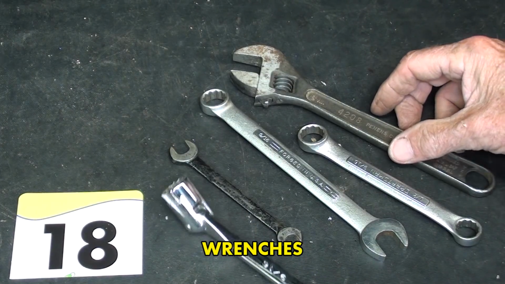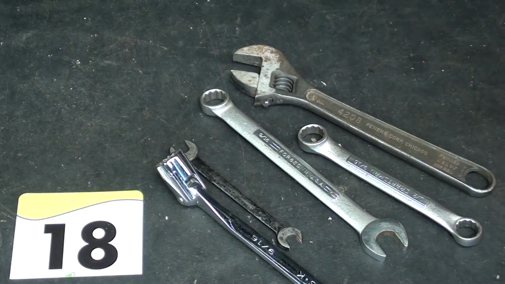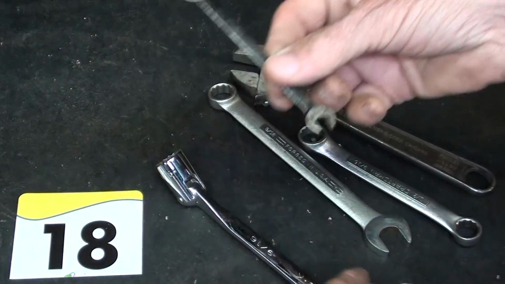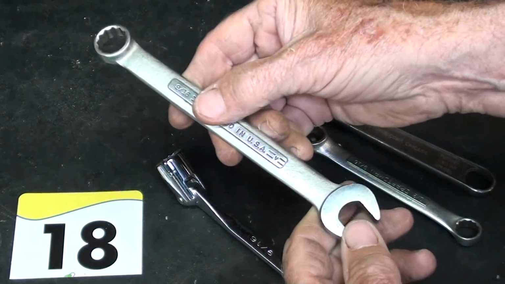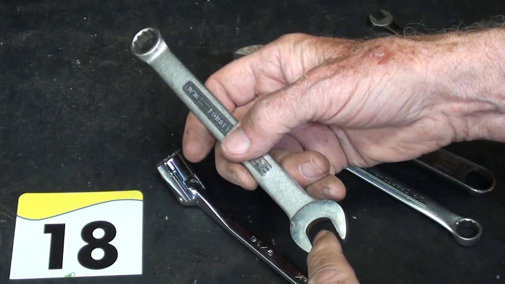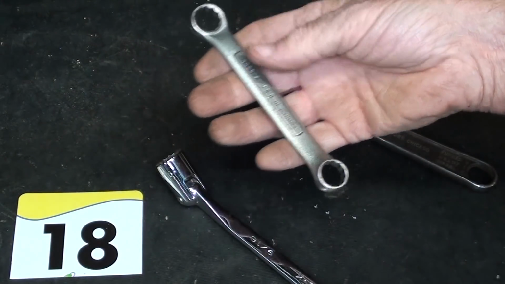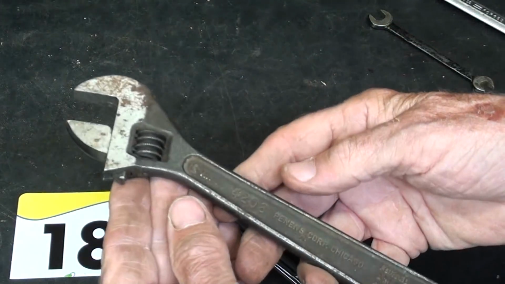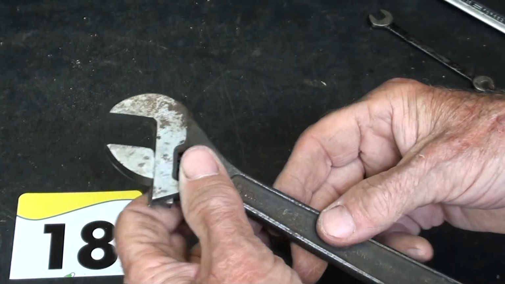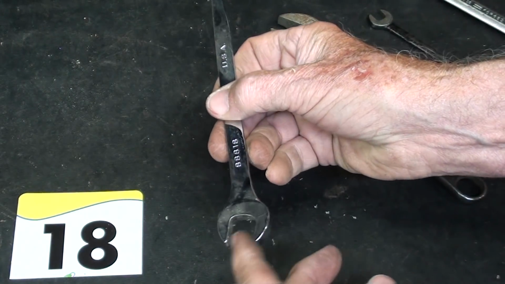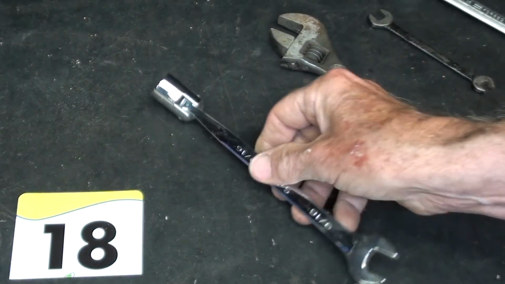Item number 18, these are wrenches. Wrenches aren't really a woodworking tool, but they may be used in conjunction with adjusting or repairing various tools in a wood shop. That's an open end wrench. A combination wrench is an open end on one end and a box end on the other. Here's a box on both ends. You know what an adjustable wrench is, sometimes called a crescent wrench. And here's a socket wrench with an open end wrench on the other side.